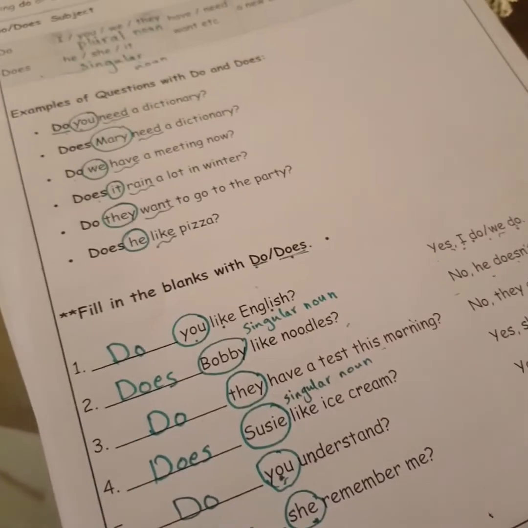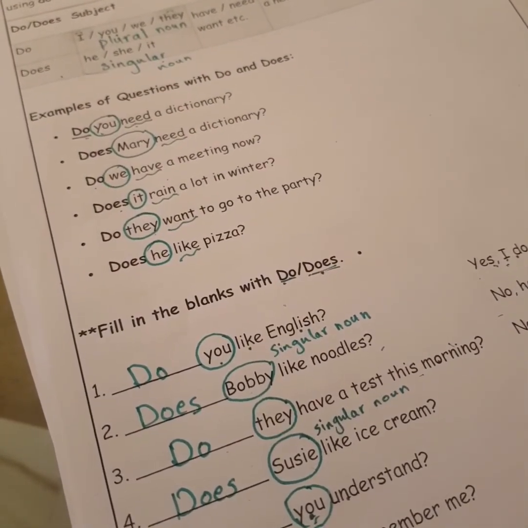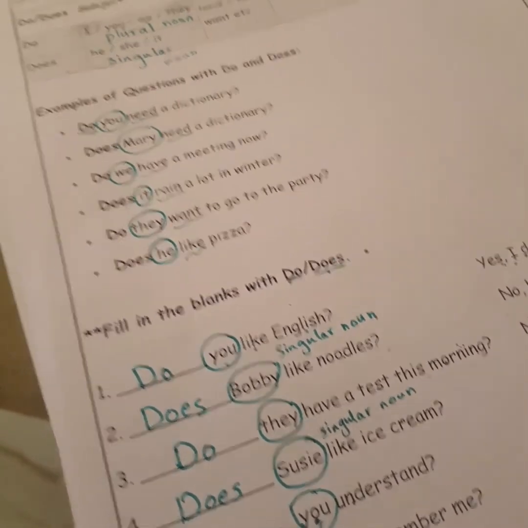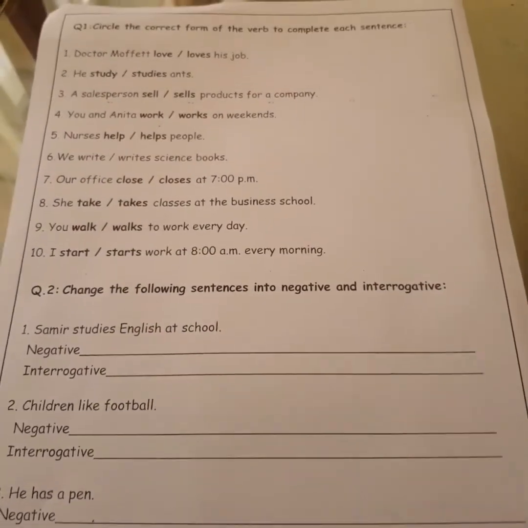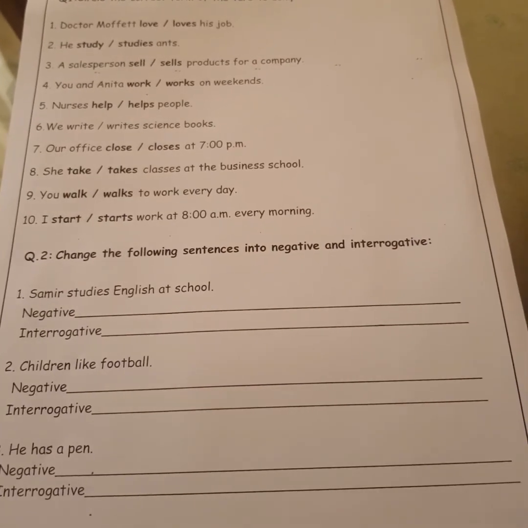So this is it for our class today. I will attach a worksheet to your emails, and I need you to do question 1 and question 2 in this worksheet and send it back to me.